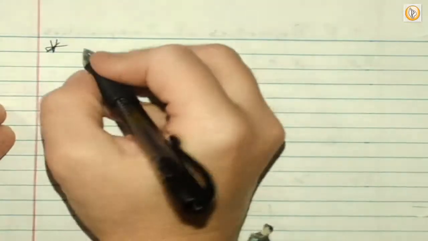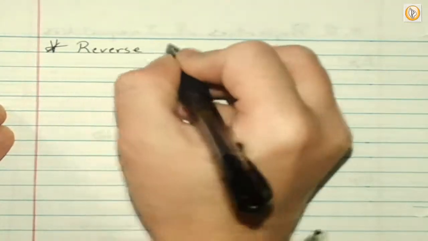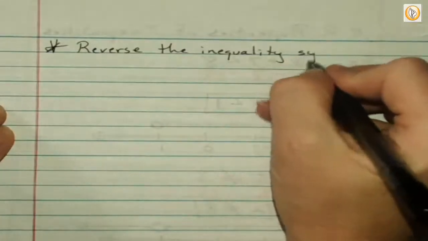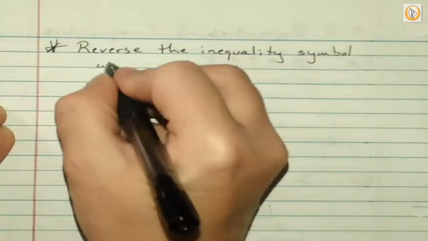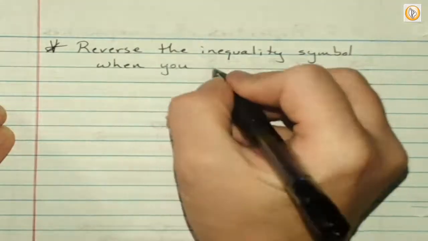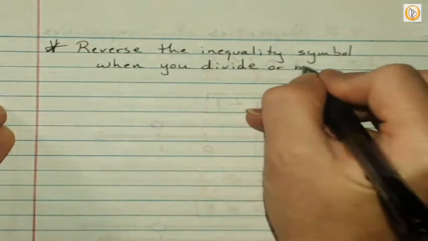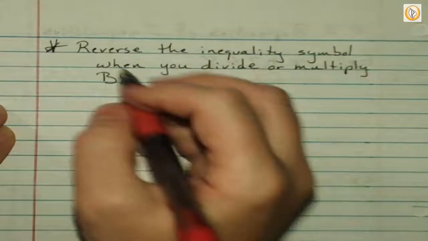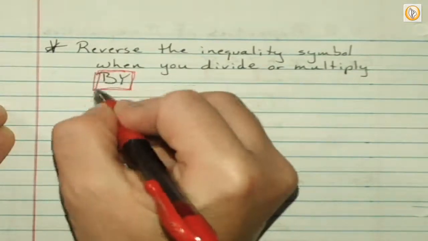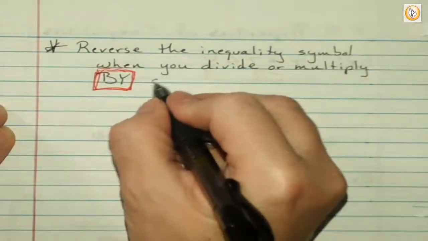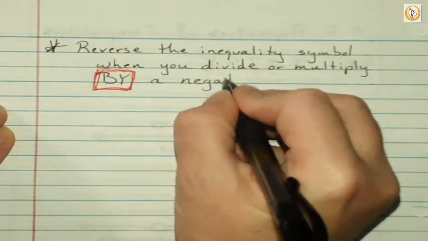Alright, now that pesky little rule. Reverse the inequality symbol when you divide or multiply by... Not just when you divide or multiply, but when you divide or multiply by, full stop, a negative.